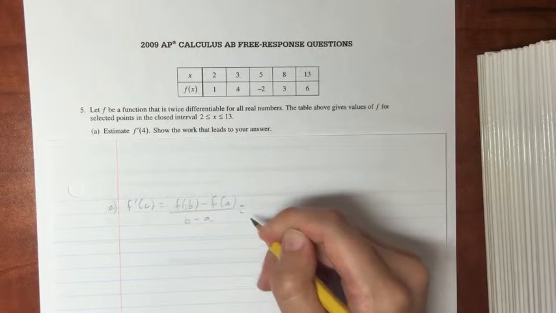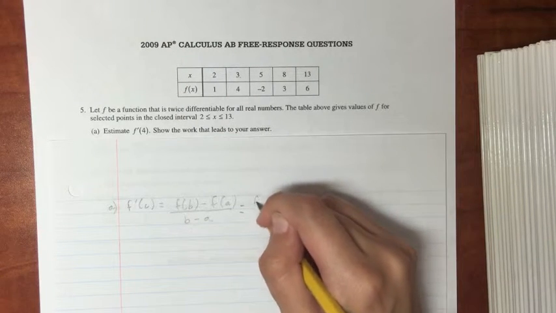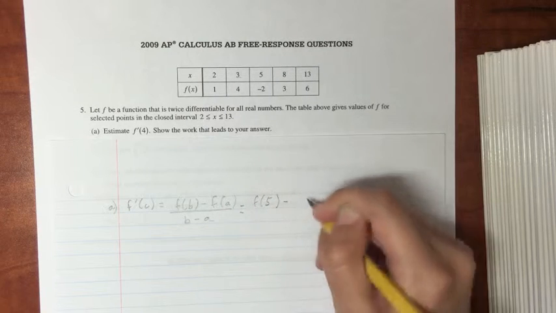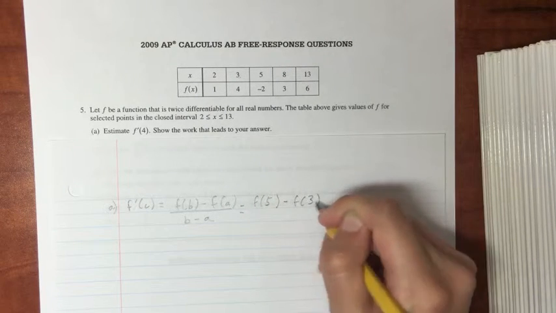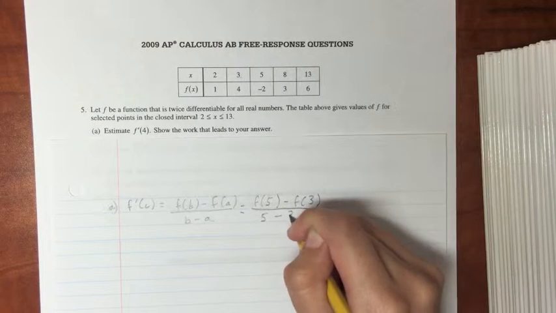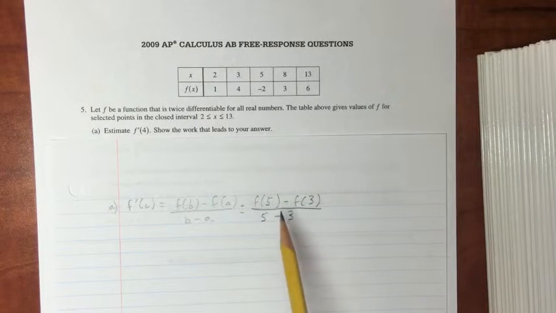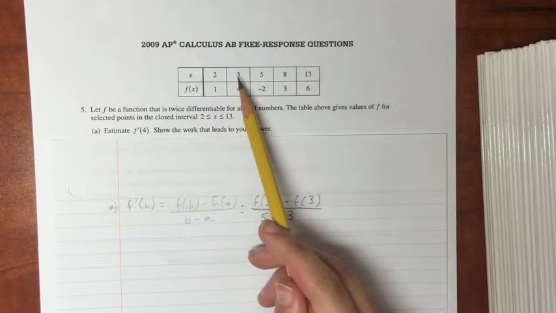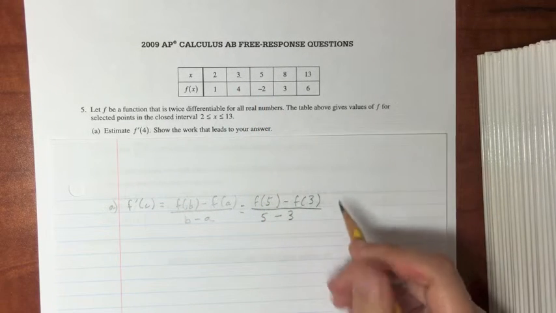So for this problem, this equals f of 5 minus f of 3 all over 5 minus 3. This works because the x value of 4 is in between 3 and 5, so we can use this here.